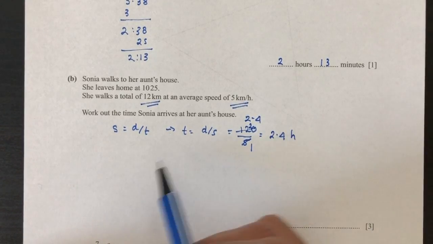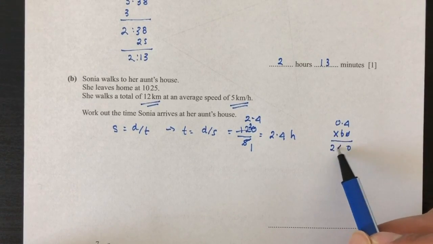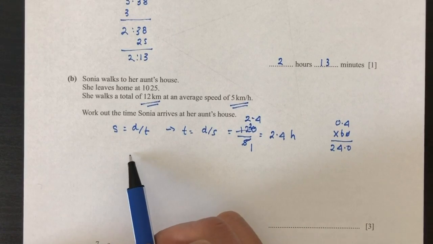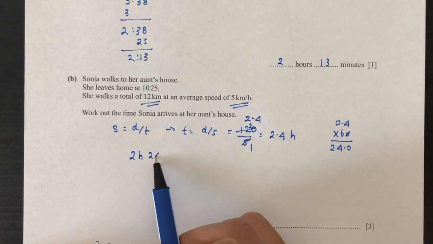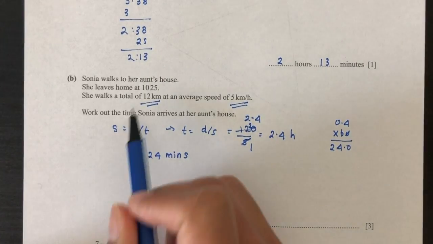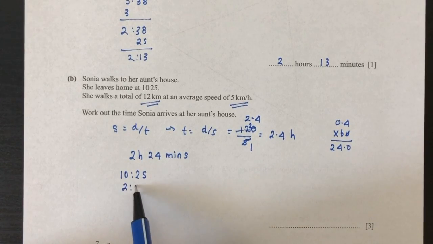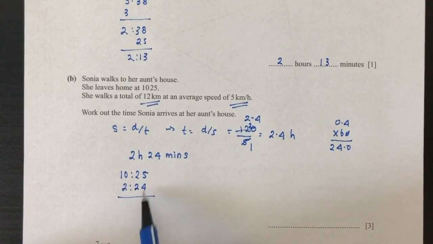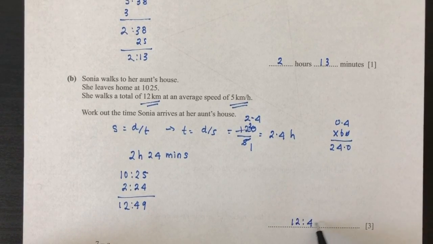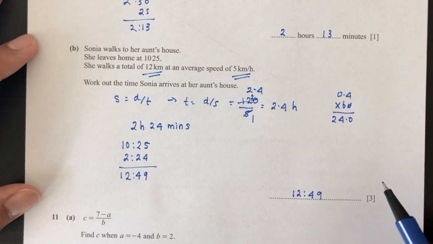So 2 hours is 2, what is 0.4 hours? 0.4 hours is 0.4 times 60, that will be 24 minutes. So basically it will take her 2 hours and 24 minutes. That's how long it will take her. So she leaves home at 10:25 and she will arrive after 2 hours and 24 minutes, at 12:49. You can write PM. That should be your answer for the time that she arrives.